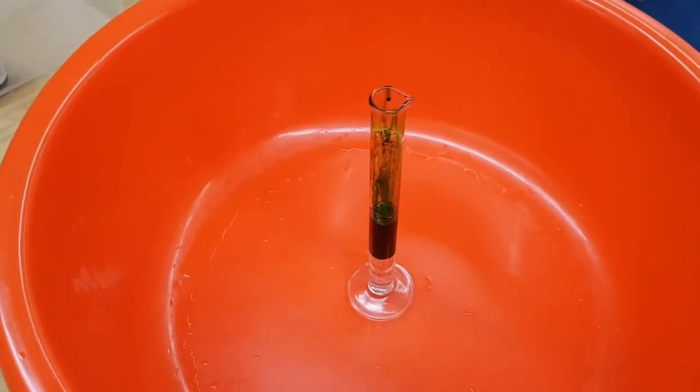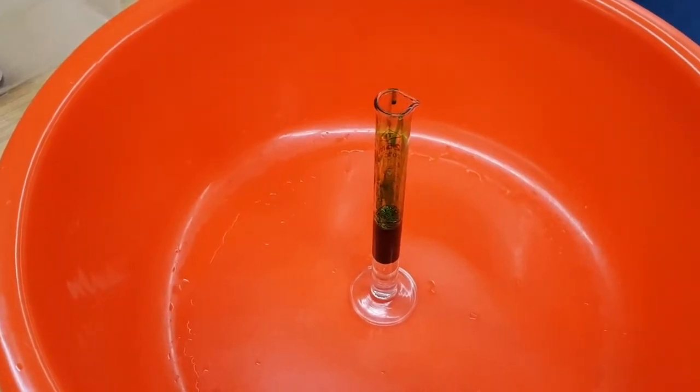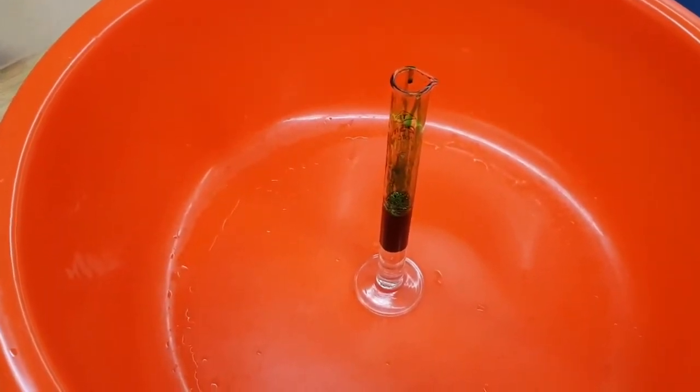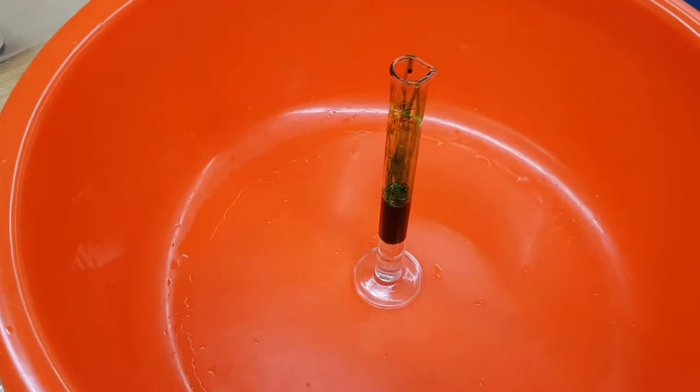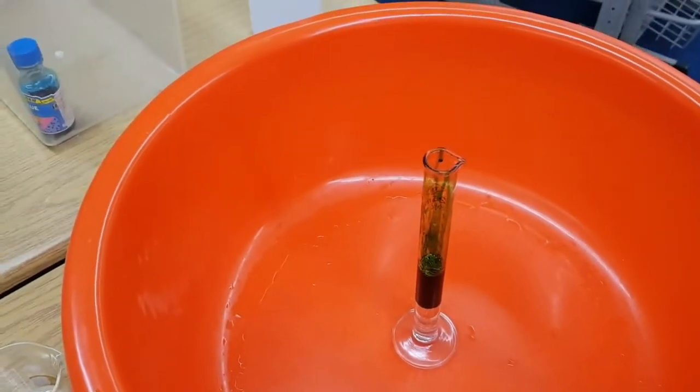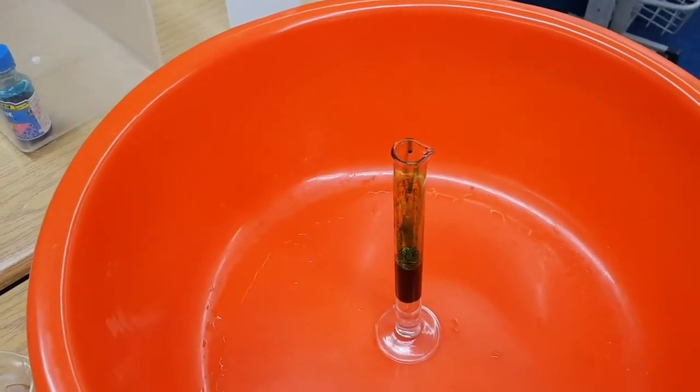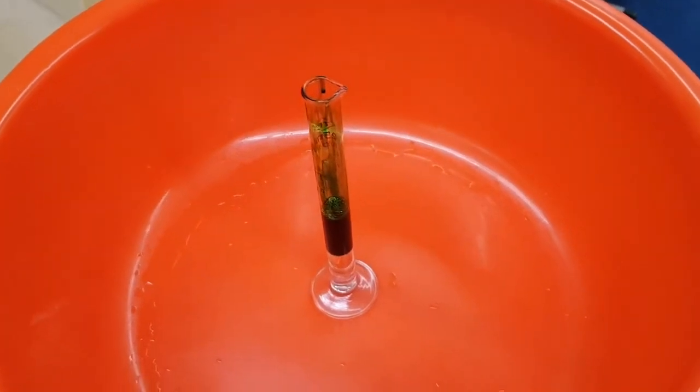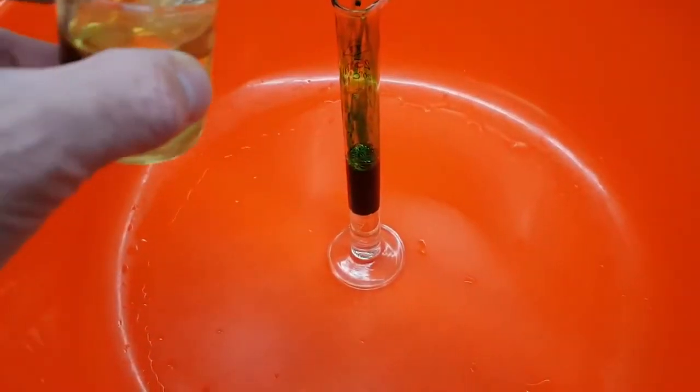Okay, test number 4. This time using a smaller, narrower, graduated cylinder. And the potassium iodide has been left out for about 2 hours. So let's see how this reaction occurs.